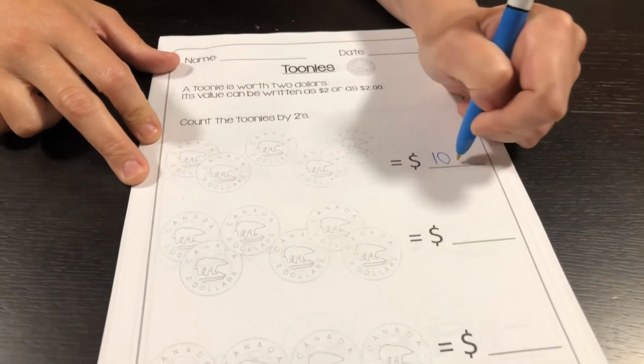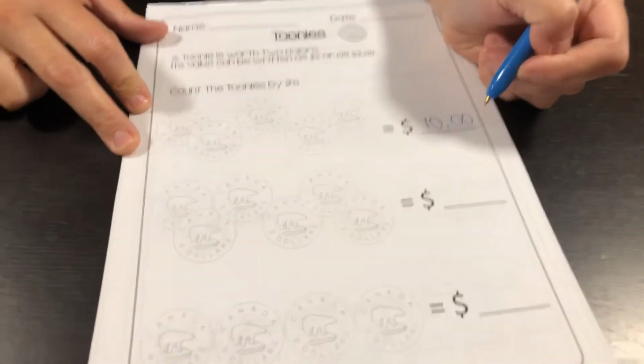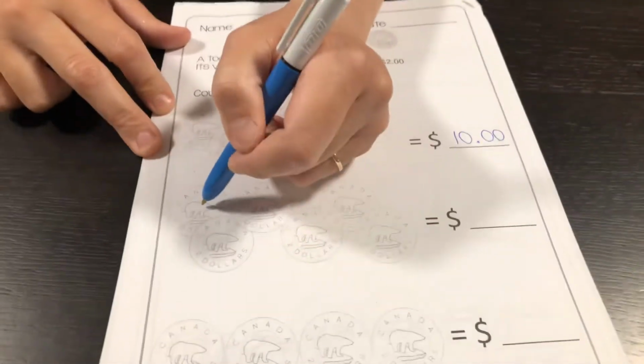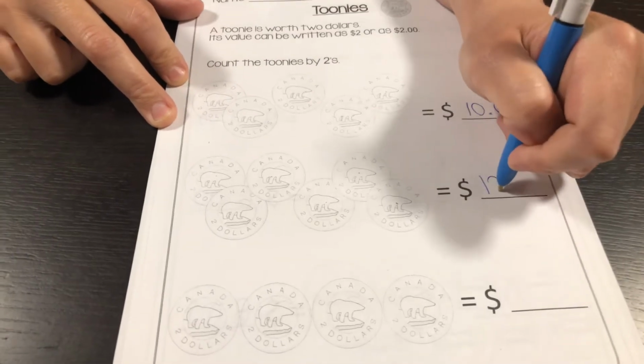$10 looks like this. 10.00, and they already got the dollar sign. Okay, so again, skip count by twos. 2, 4, 6, 8, 10, 12. So $12.